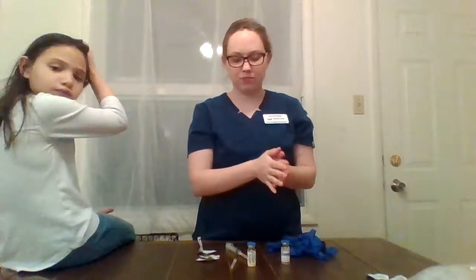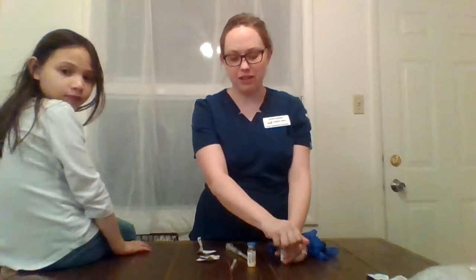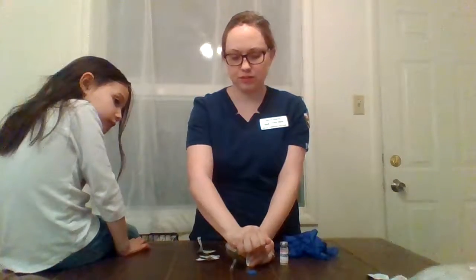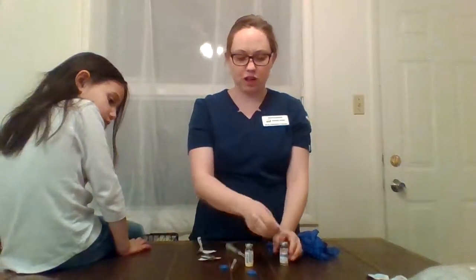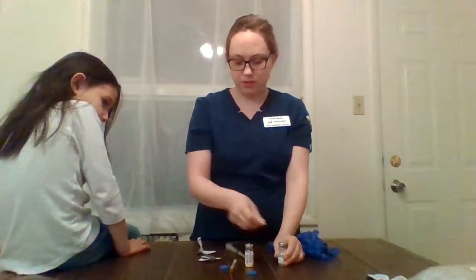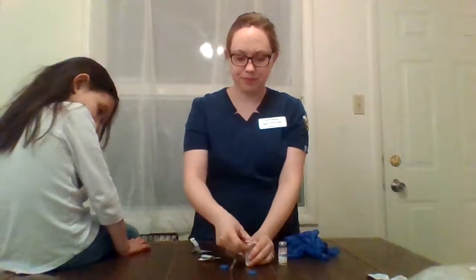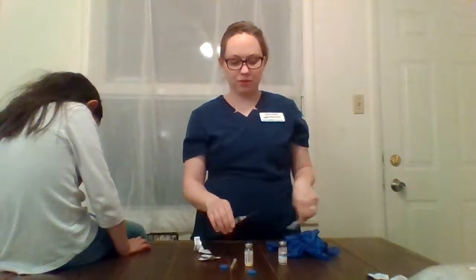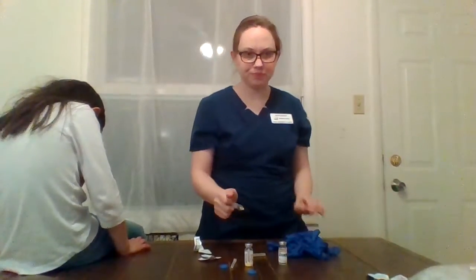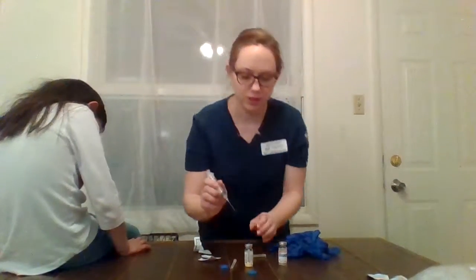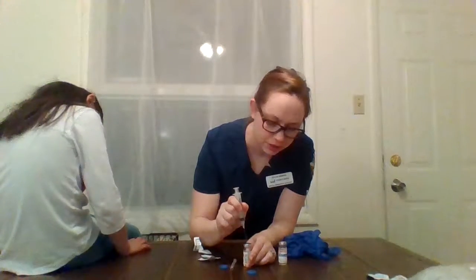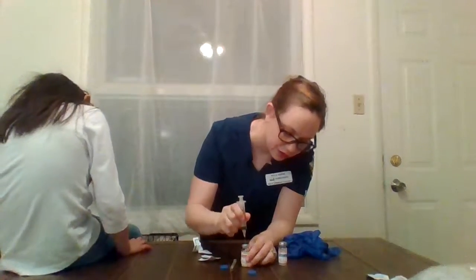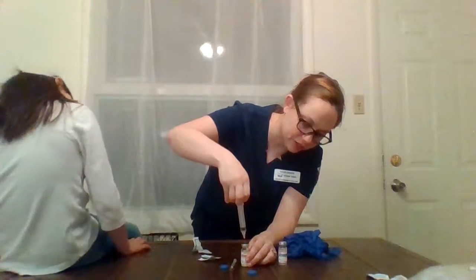I need to perform hand hygiene. I'm going to open these vials, clean the tops of them with alcohol swab, remove the cap, making sure not to touch the needle. I'm going to draw up 5.6 milliliters of air from the medication vial.